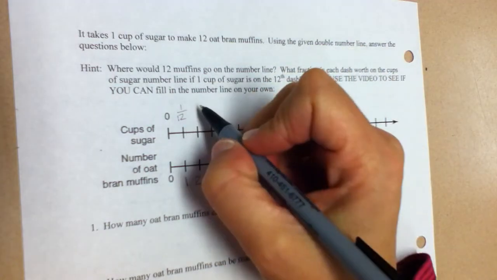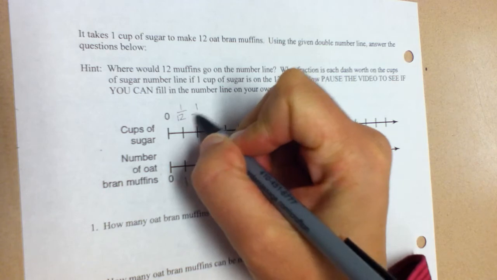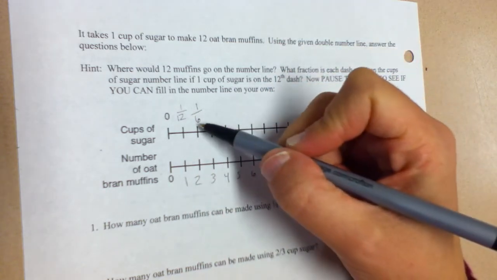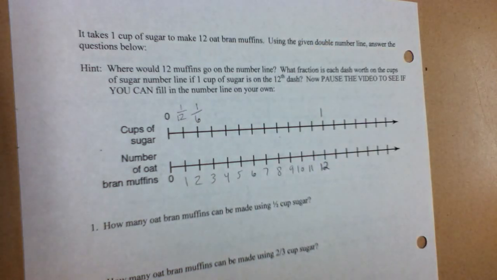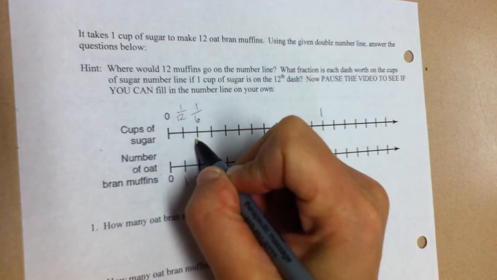The second line would be 2/12, and that's the same thing as 1/6. I didn't leave myself enough space, so I'll put the 2/12 down here.